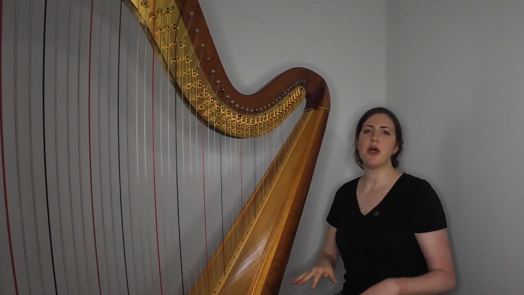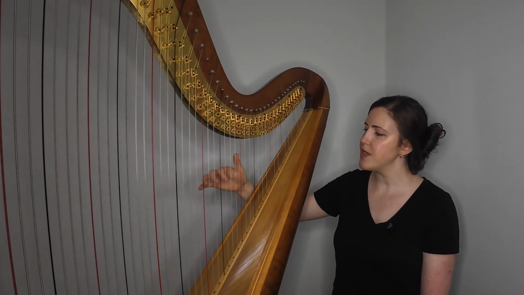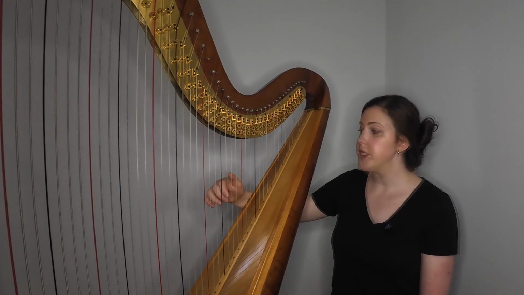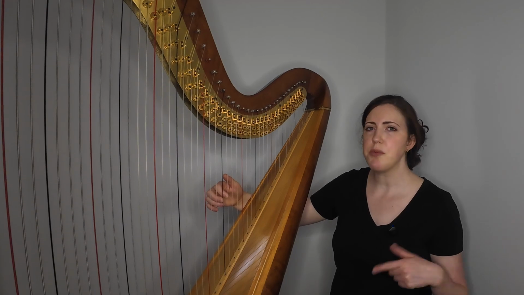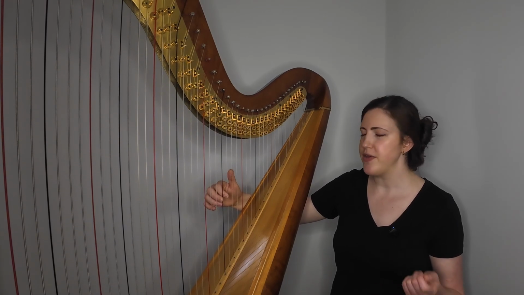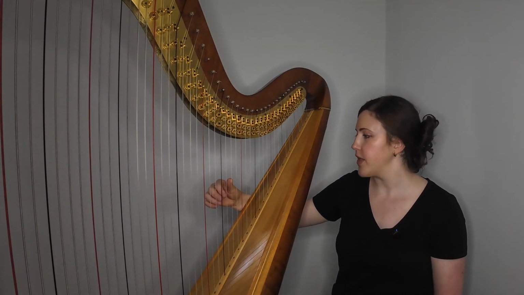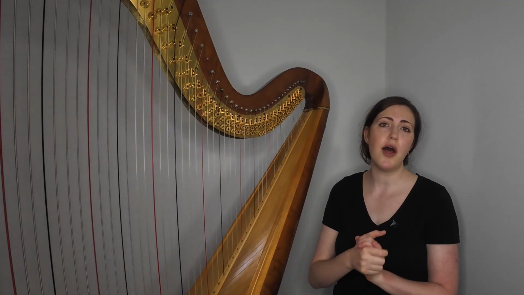So if we're talking about all the enharmonic equivalents, most notes do have an equivalent, but there are several that don't. So for instance, G natural doesn't have an enharmonic equivalent because you cannot produce an F double sharp on the F string, and you cannot produce an A double flat on the A string. We don't have double sharps or double flats available. So there are some notes that are not available to double, but there are a lot that are.